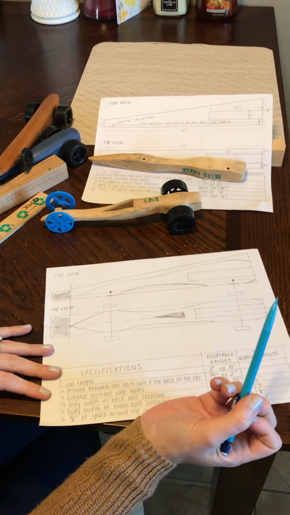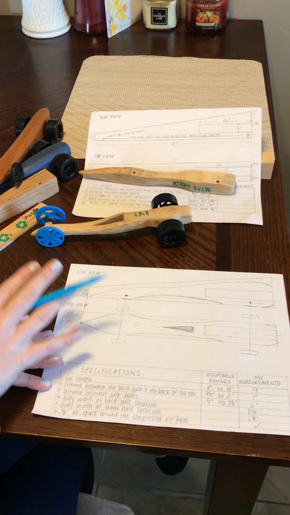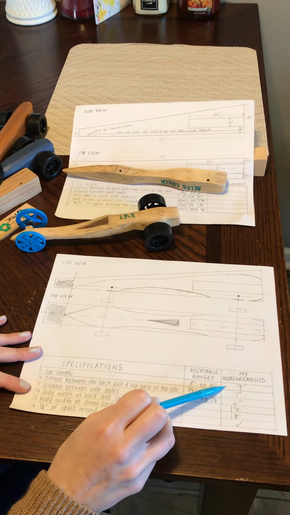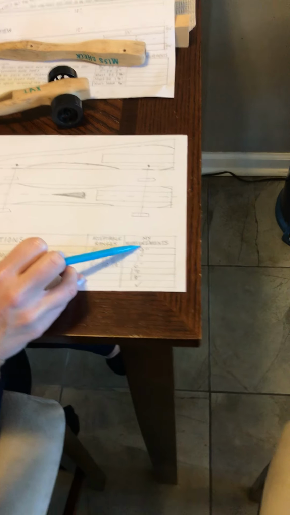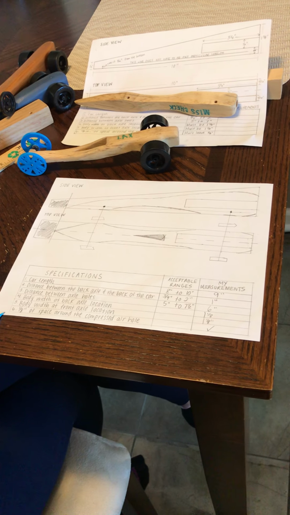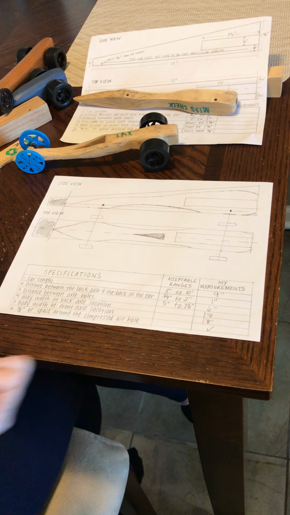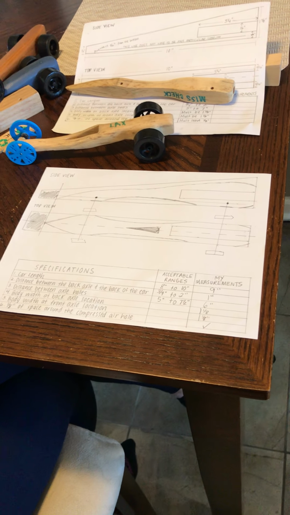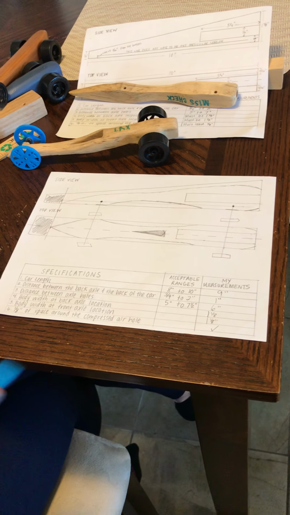Okay, so you need to complete your top view and your side view, and you need to make sure that you fill all of your measurements in that My Measurements column. So we have 6 different things here. Each of these specifications is going to be worth 4 points, so that's going to give you a total of 24 points for this project.